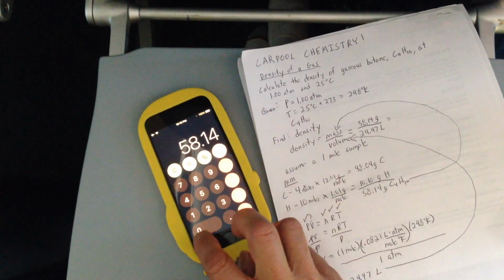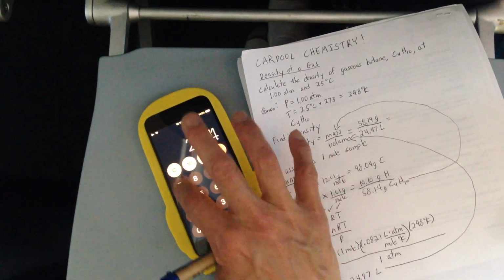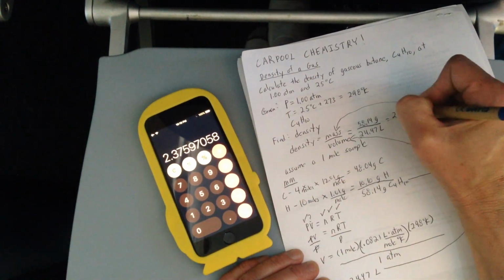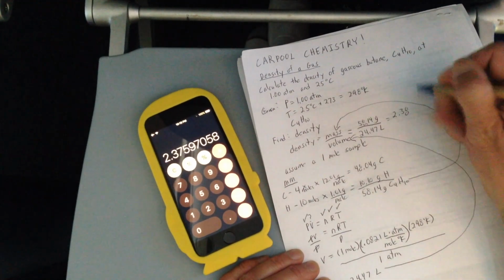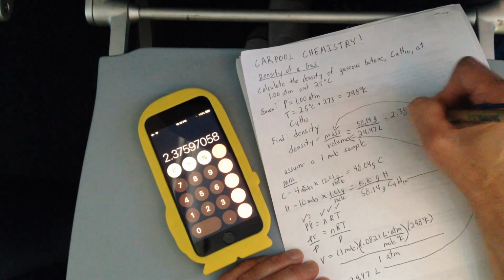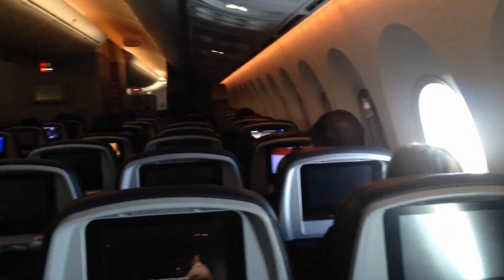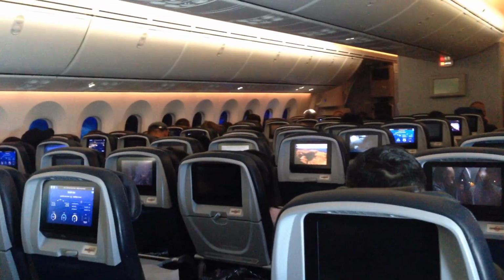And so our density will be 58.14 divided by 24.47 equals 2.38 grams per liter. And that's how you calculate the density of a gas. From United Airlines Flight 893 to Seoul, Korea, this is Carpool Chemistry.